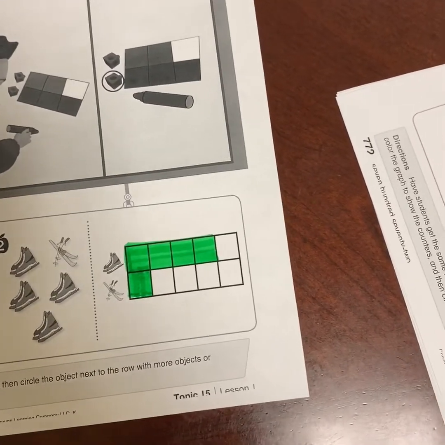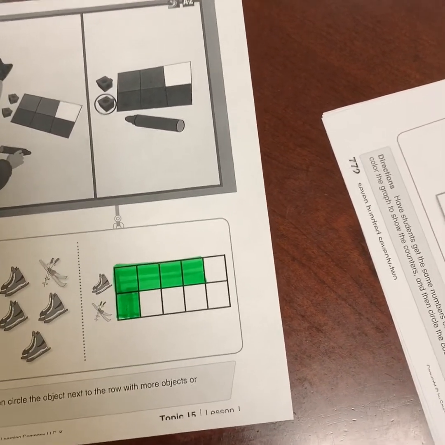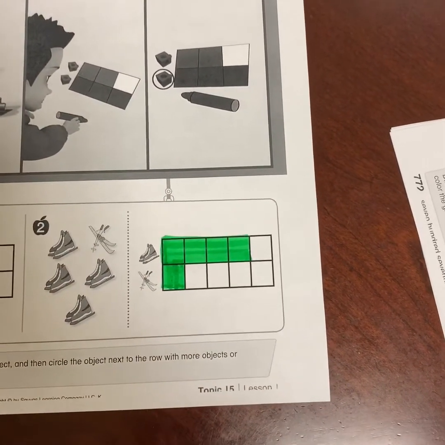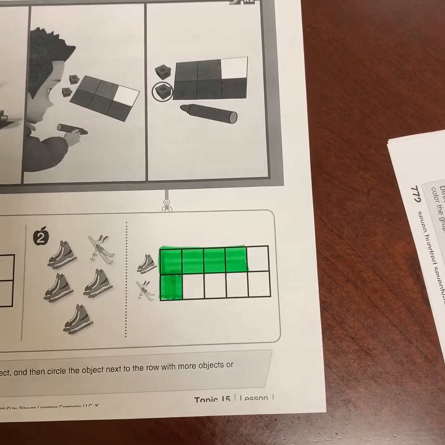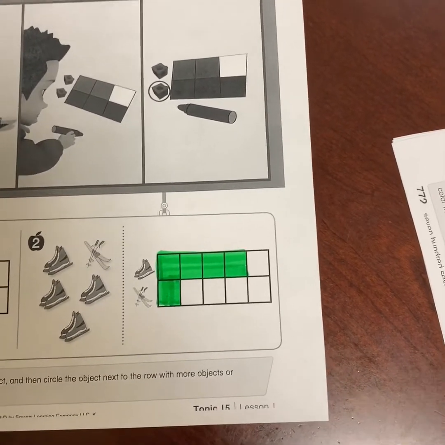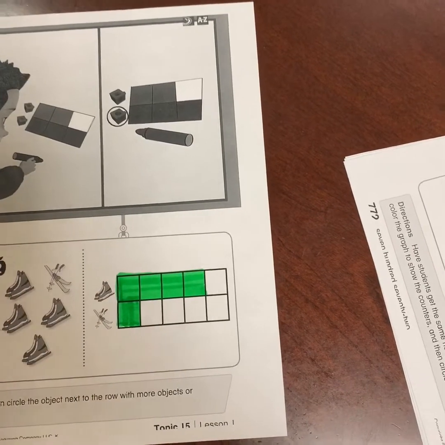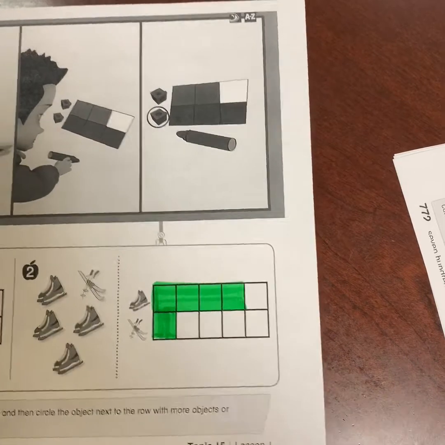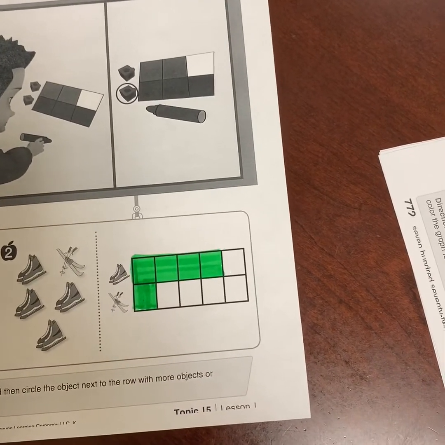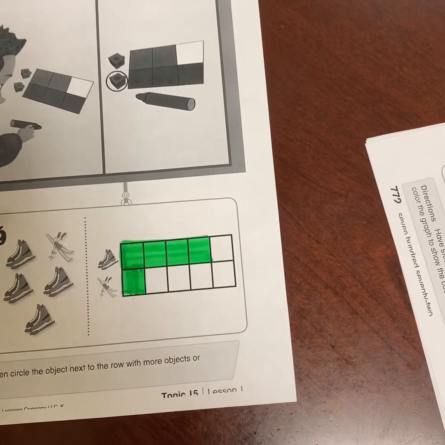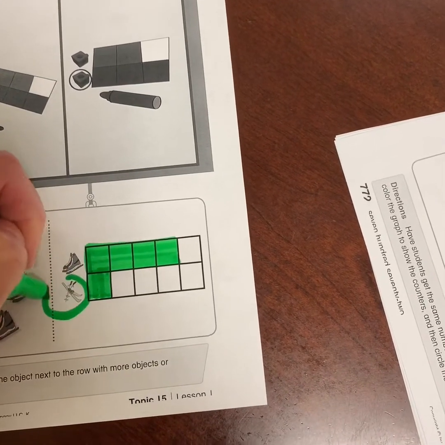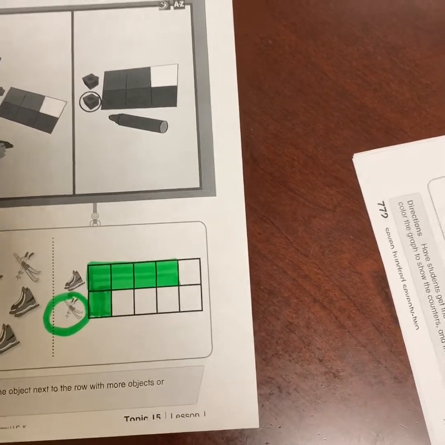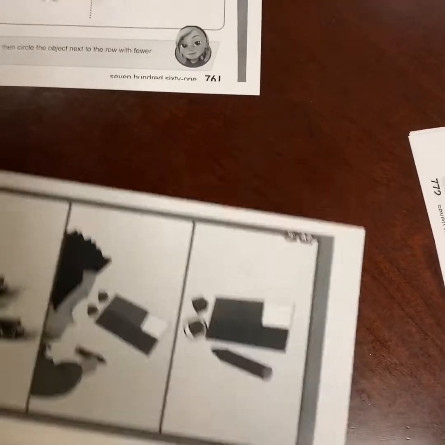Okay, boys and girls, looking at this really quickly, it's easy to tell which one is more and which one is less, right? Remember, more is bigger and less is fewer. It's smaller, right? I want you to look at these and circle the ice skates or the skis, whichever group has less. Which one has less? Very good. So I would circle the skis. Wonderful job.